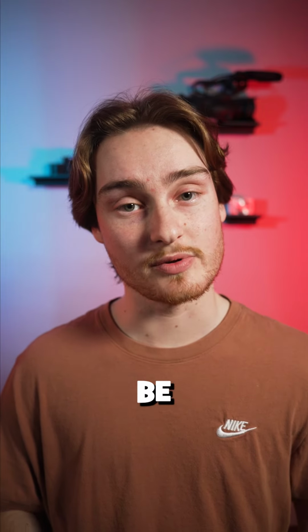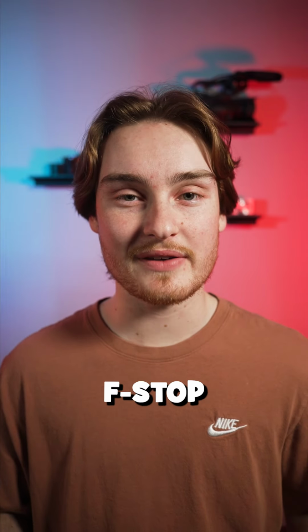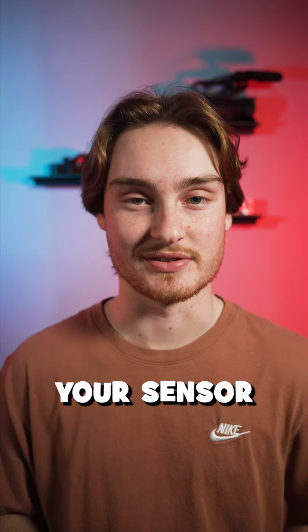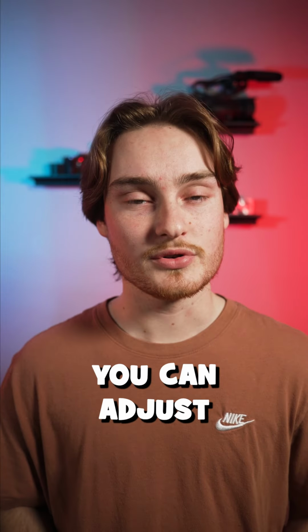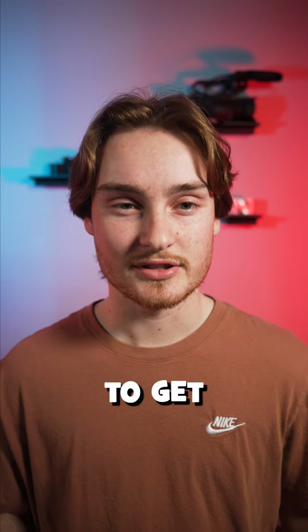The lower your shutter speed value is, the more motion blur there will be, but it'll also be brighter, so keep that in mind. Your aperture, or your f-stop, controls how much light is getting into your sensor. The lower this value is, the more depth of field you're gonna have, but it will also make your image brighter. On the other hand, the higher the value is, there will be less depth of field and the image will get darker.